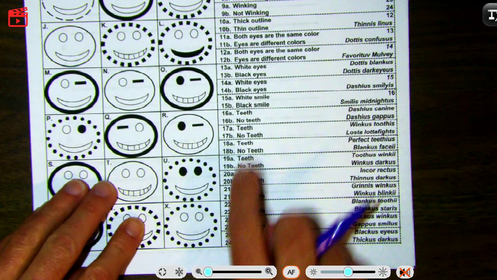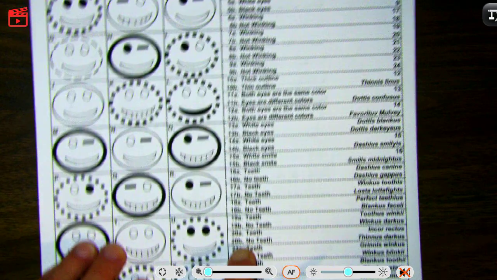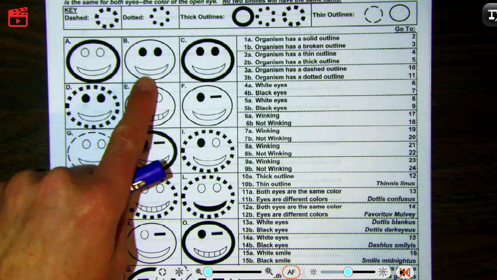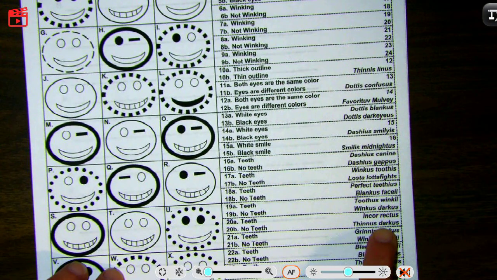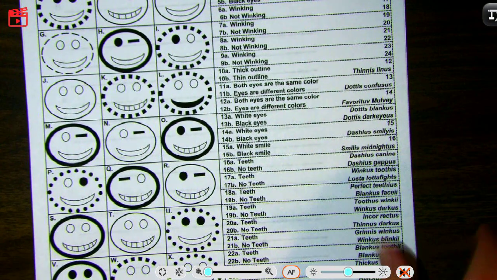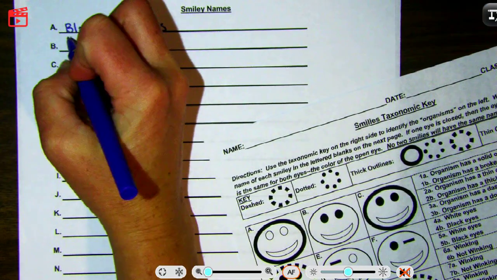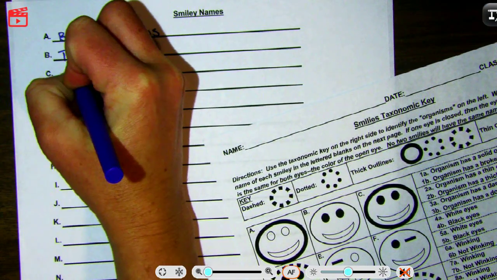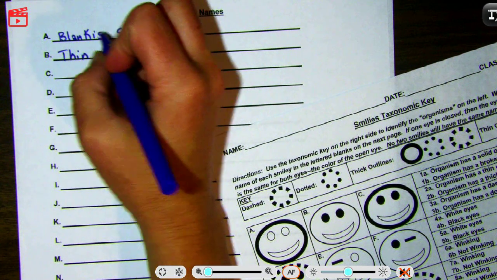20 is way down here. Does he have teeth or no teeth? He has no teeth, so he is a Thinus darkus. So a Thinus, oh, how do I spell that? 2 N's.